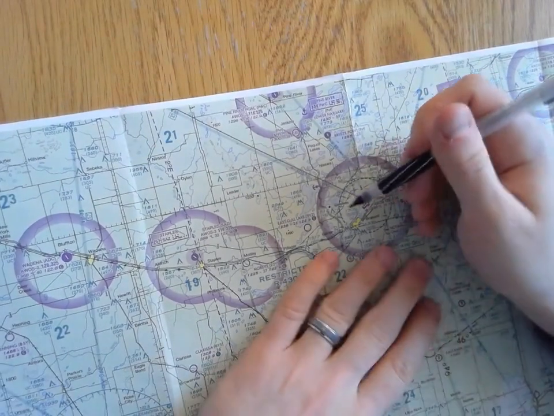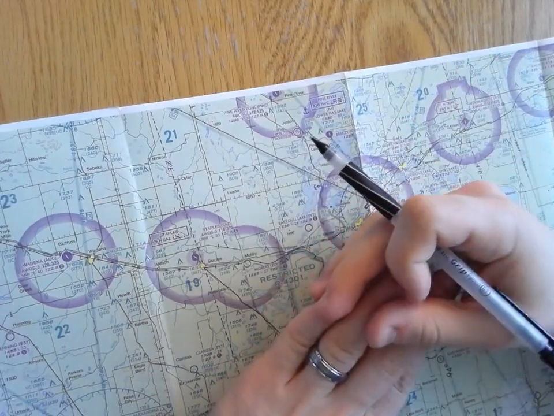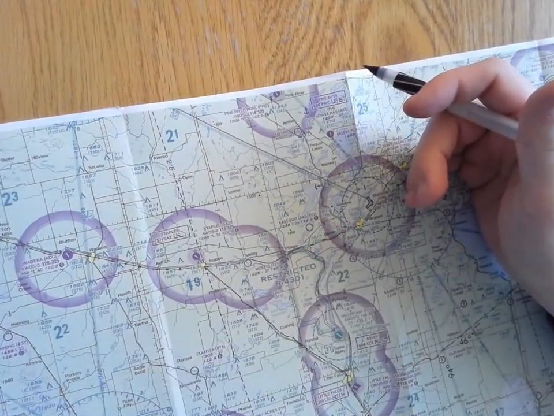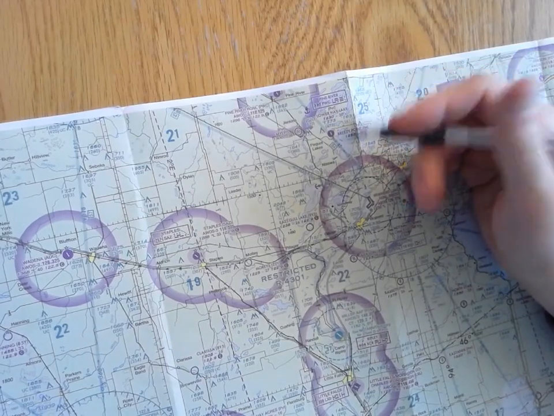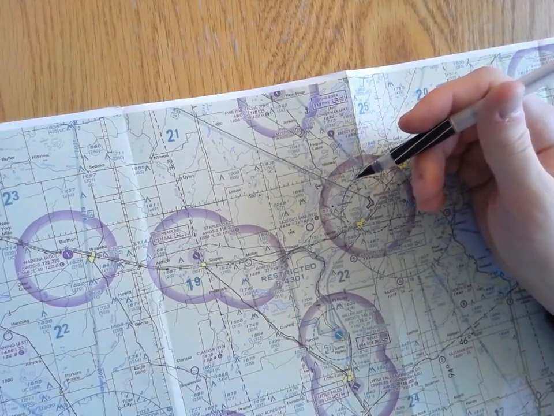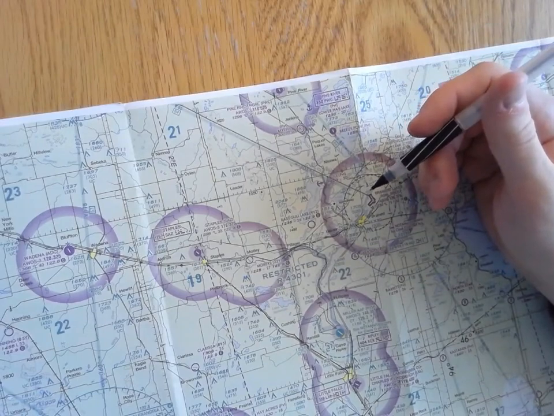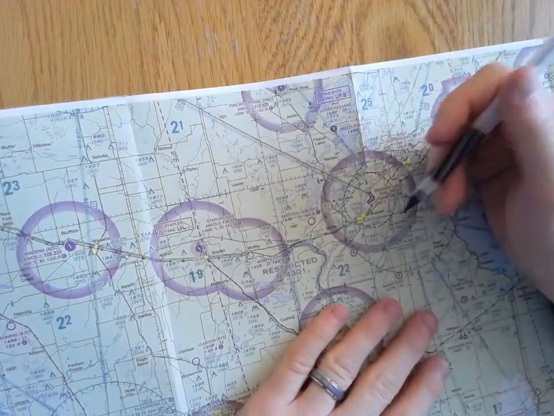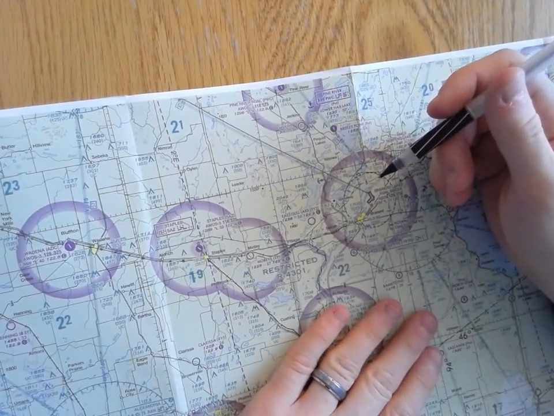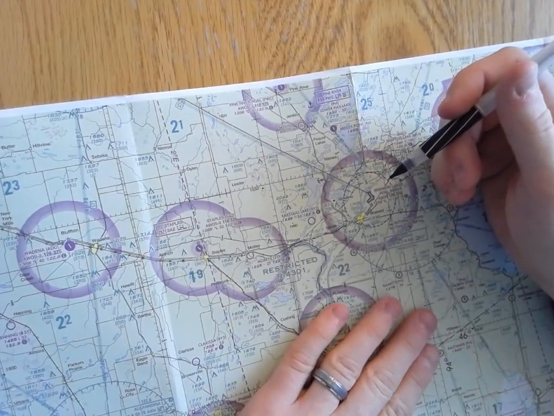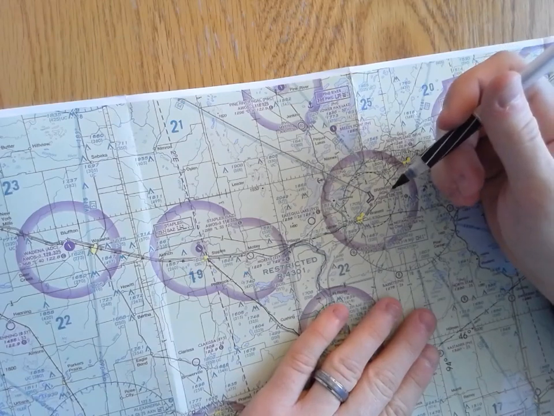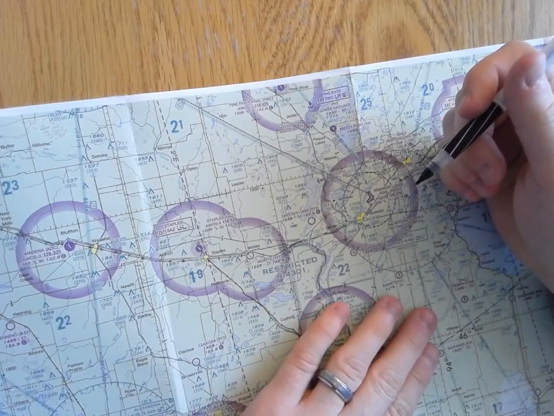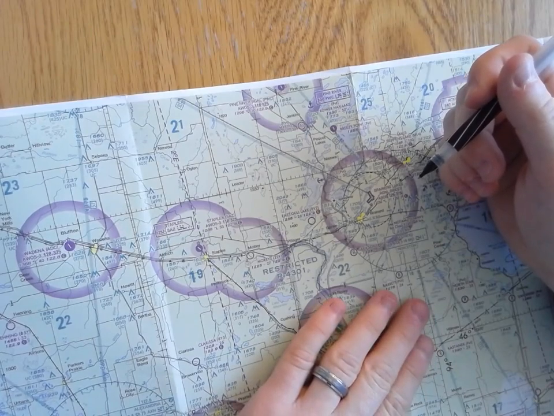So the first checkpoint after we depart out of Brainerd, I would suggest should be within about 5 miles of your departure airport, and the reason for this is because you want to get a good start and make sure you're on course right away. If your first checkpoint was, let's say, 15 miles away, then you could be potentially flying off course for 15 miles before you'd actually know about it. So if your first checkpoint is relatively close, you can figure out very quickly whether you are on the correct course or not.